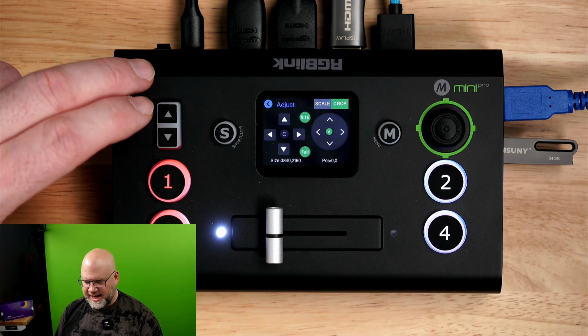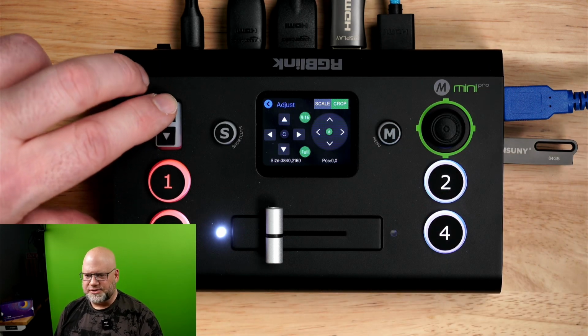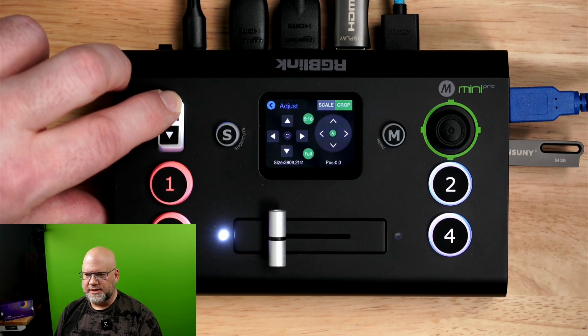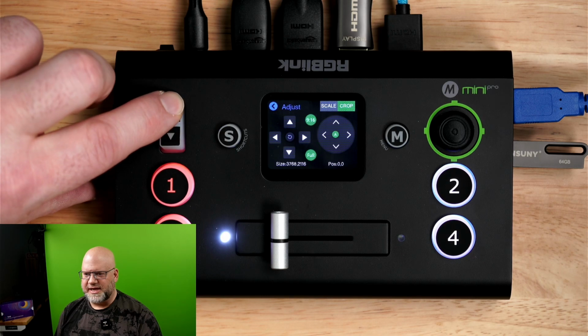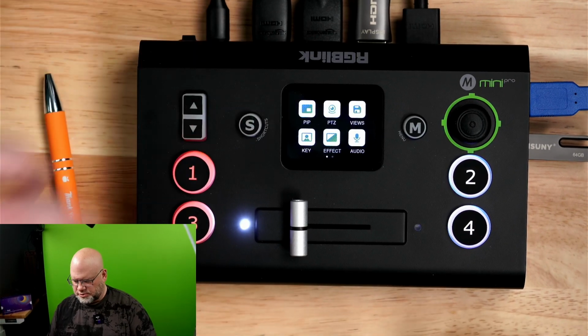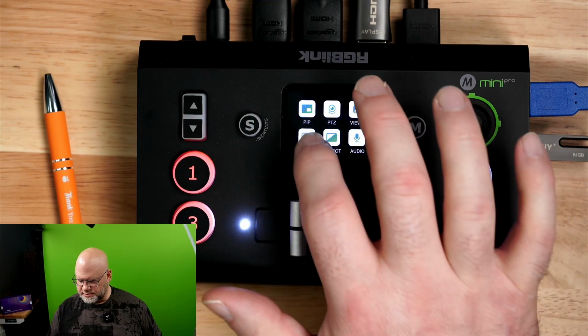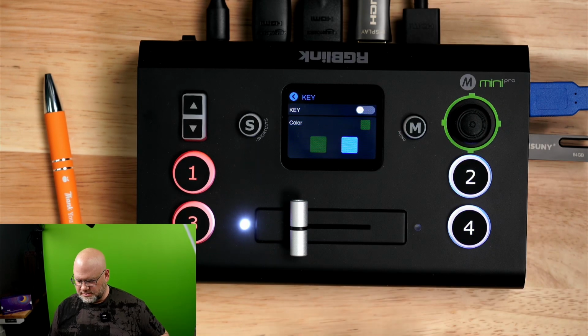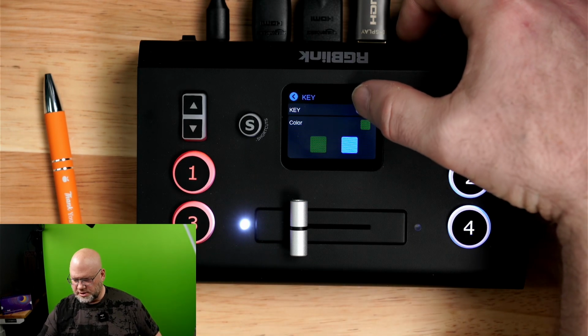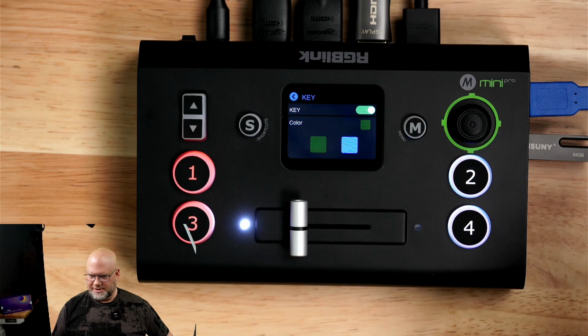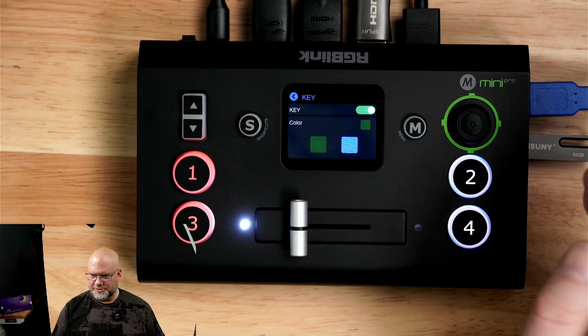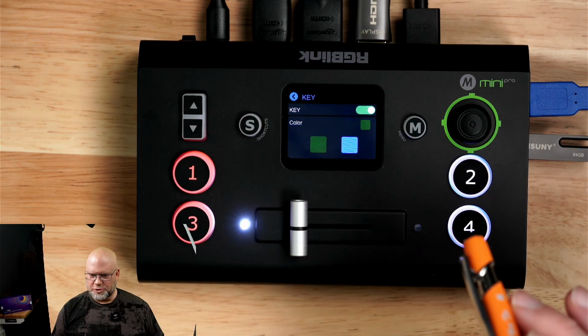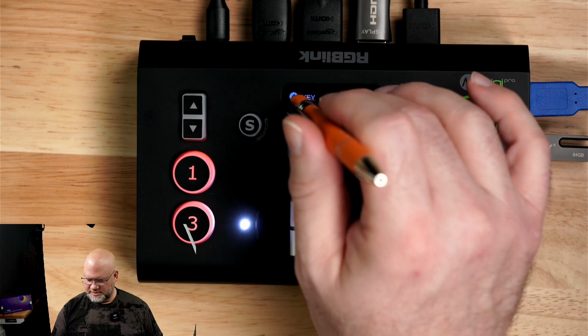Okay, so now just so you know, if I hit this again, it changes to A. Look what it's doing to my main screen. Okay, it's zooming in and scaling it up. See that? You can go in and turn on your green screen. So you go to key, and then you're going to turn on the green screen. And then you're going to have to battle fixing your crop and sizing yourself.